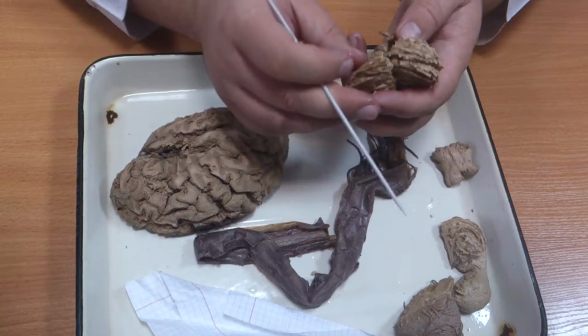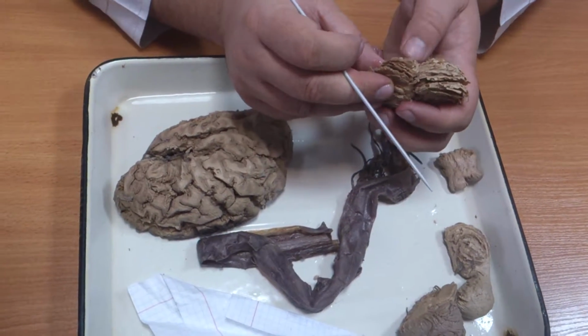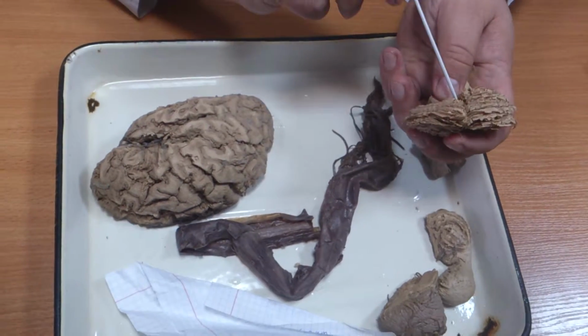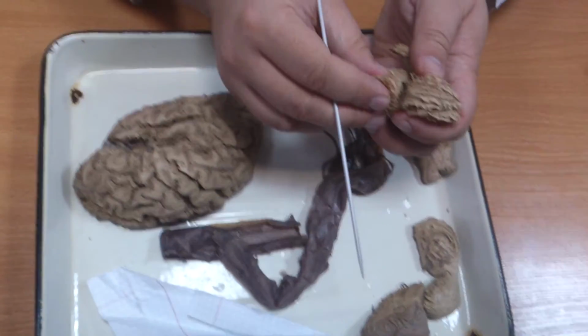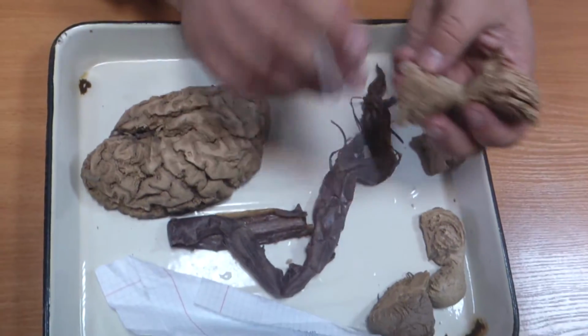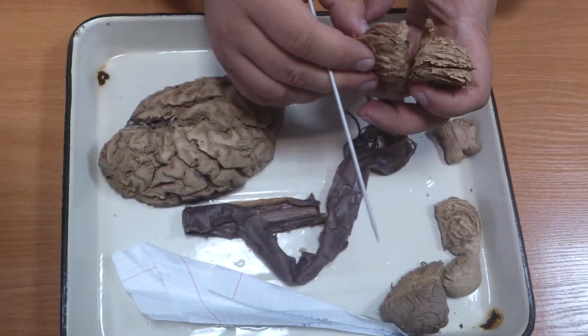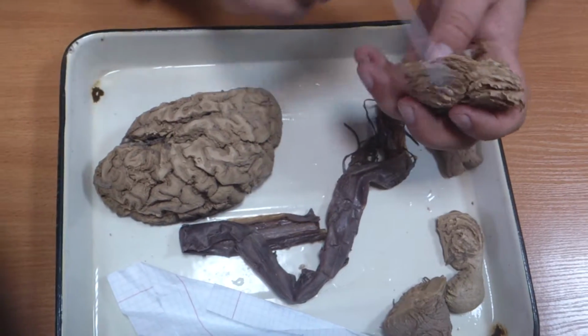and an unpaired structure between them, that is vermis. Here it is, vermis. It is an unpaired structure which is situated between the hemispheres.